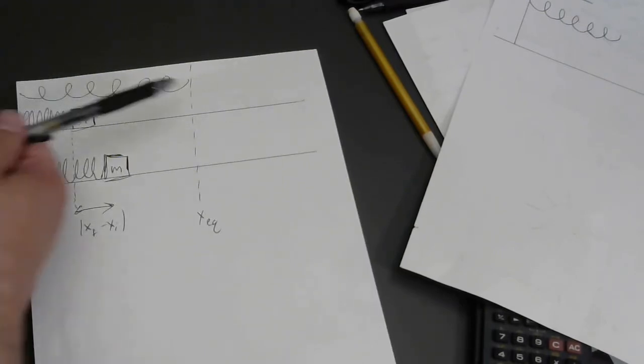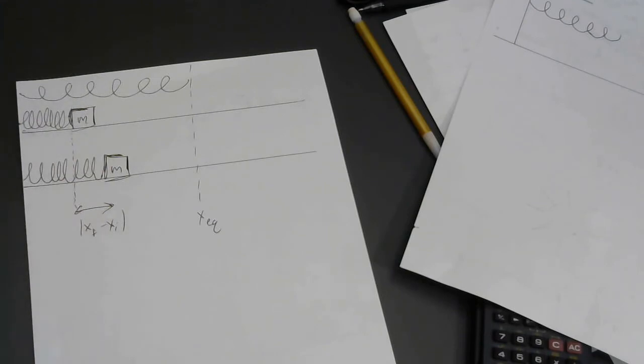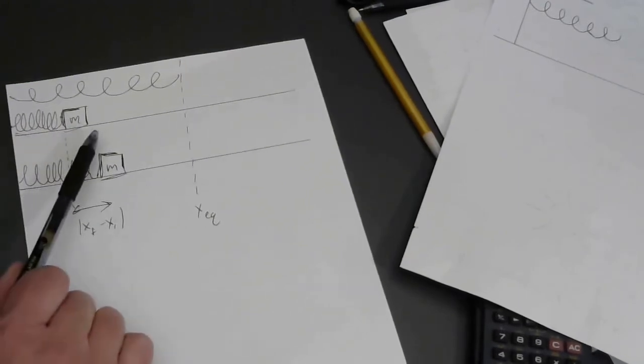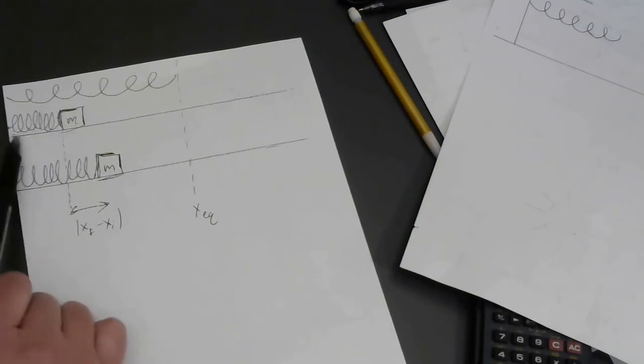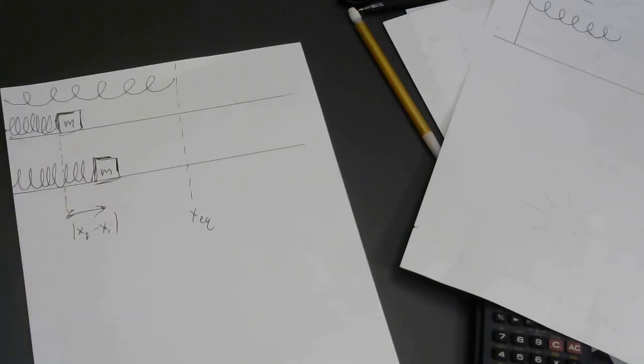And it really doesn't matter either way, but here's a spring at equilibrium at the top here. Let's just suppose that this is how long the spring is naturally before it's been stretched or compressed. And then we've taken this block of mass M and attached it to the spring and squished the spring all the way down to this length here.